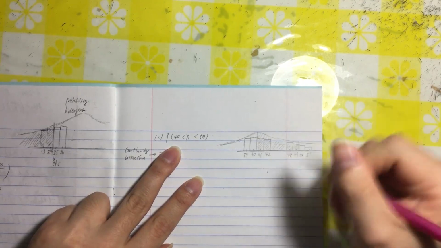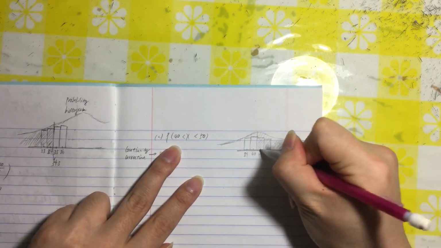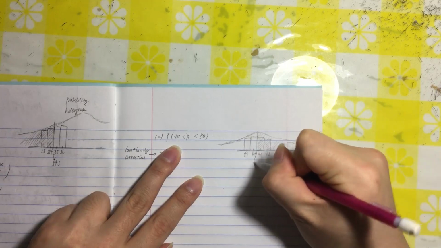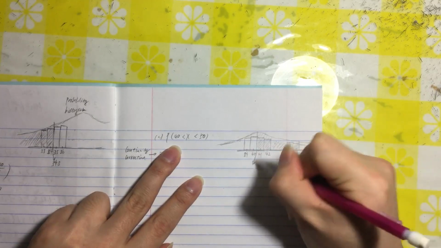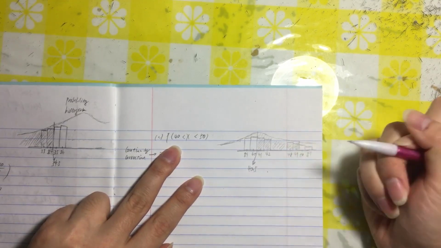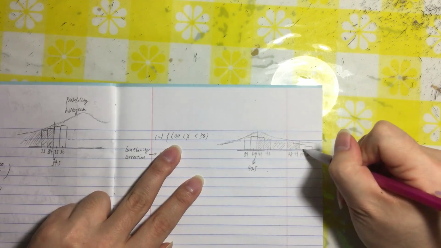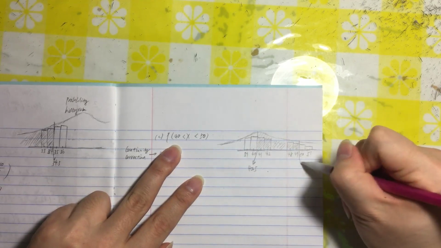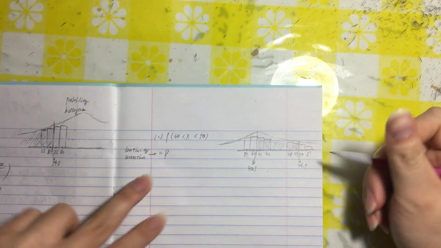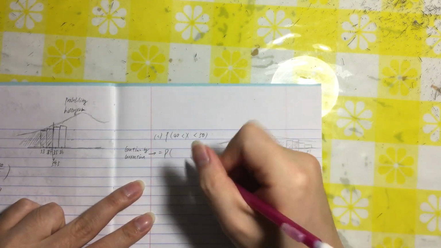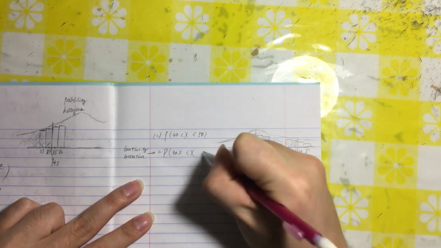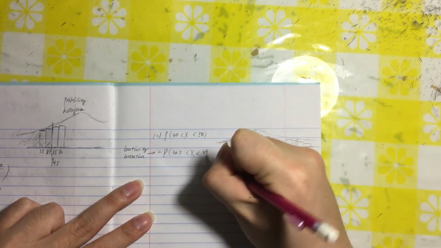For these bars here, the left endpoint is the midpoint between 40 and 41, which is 40.5. The right endpoint is the midpoint between 49 and 50, that's 49.5. So if we use normal approximation, x is between 40.5 and 49.5.